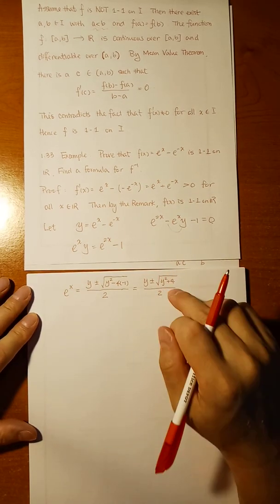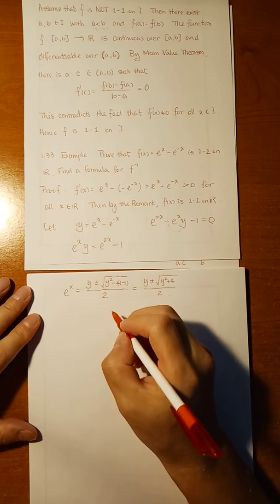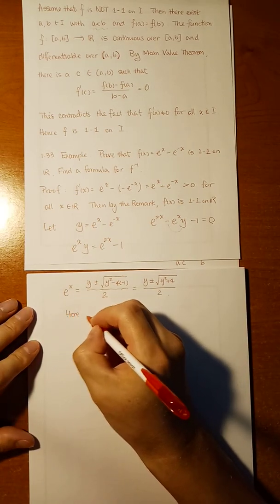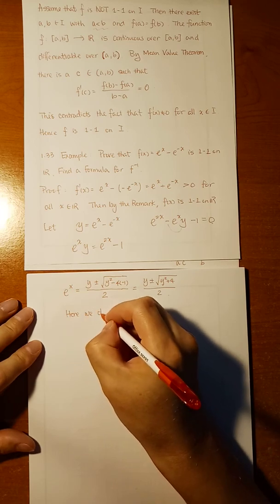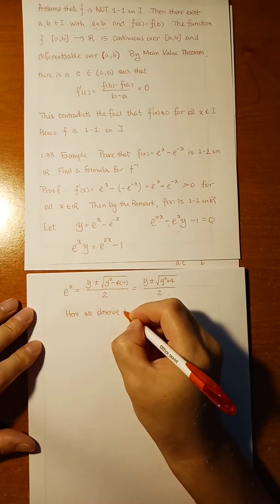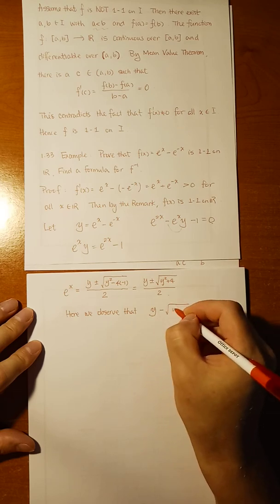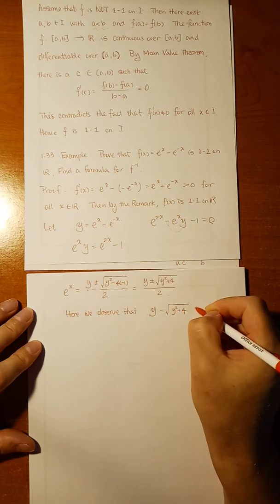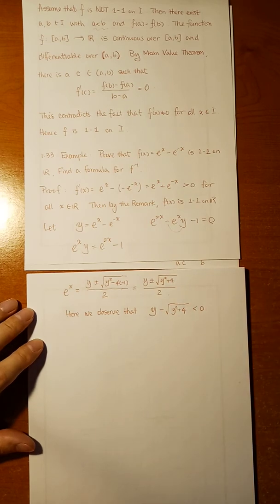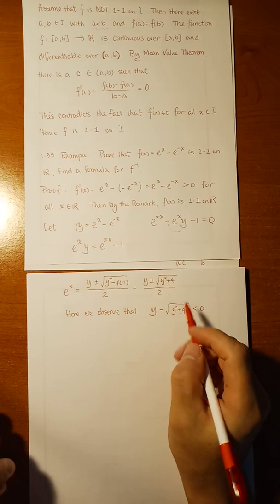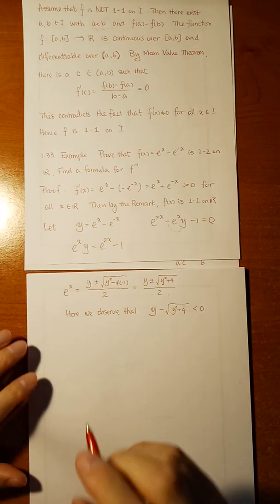We observe that y minus the square root of y squared plus 4 is always negative, because the square root's absolute value is greater than y.